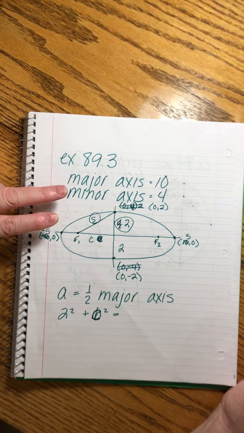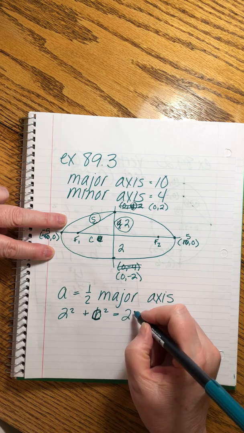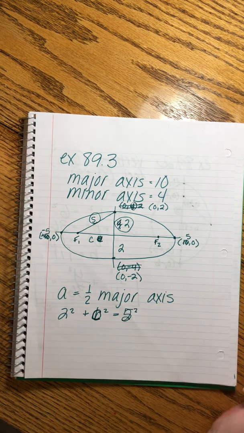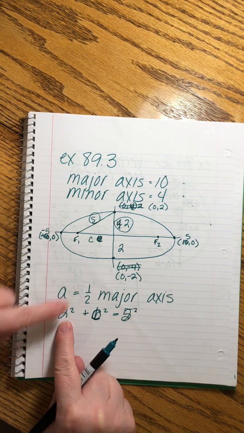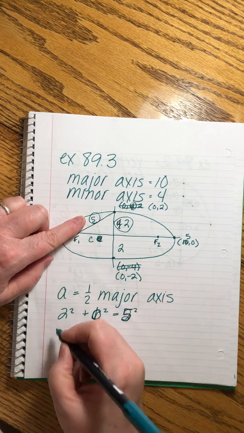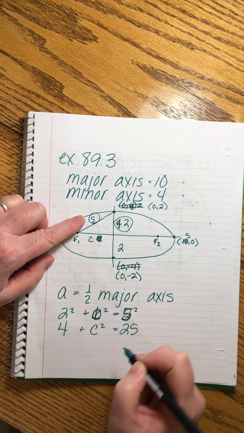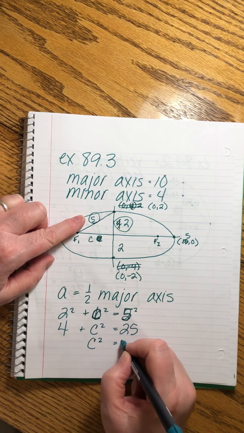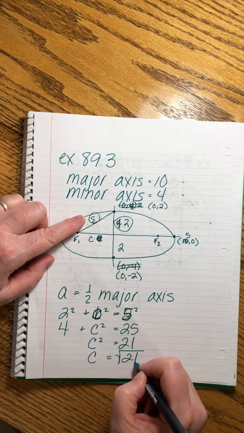I'm doing a lot of scribbling out this time, aren't I? Hey, life is real. Everyone makes mistakes, including me. This should be 5 squared. Okay, can you read that? 2 squared plus c squared equals 5 squared. So let's quickly try and fix this. Equals 25. Subtract the 4, we get c squared equals 21. Take the square root, c equals the square root of 21.